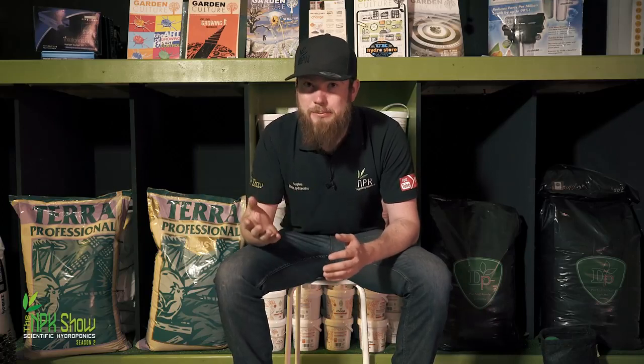Soil is mostly peat. So not the person Pete, it's P-E-A-T. The sphagnum moss and peat come from, like we talked before, retreating glaciers. And there's different types of peat: black peat, white peat, and the different types of peat that you use dictates how good the soil is.